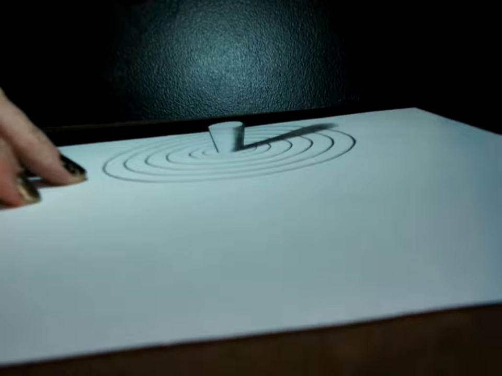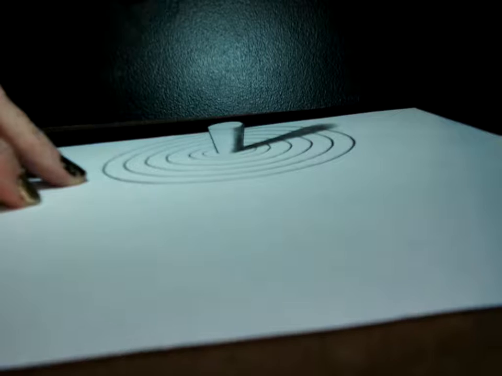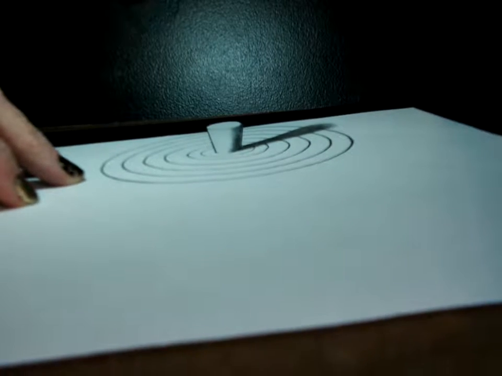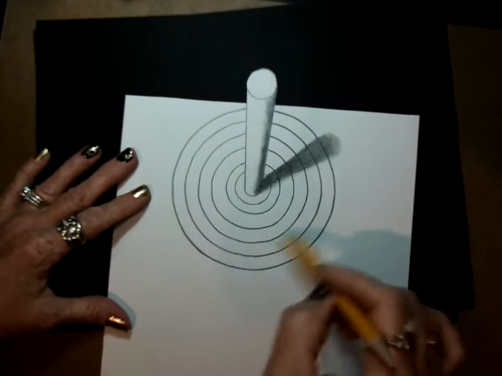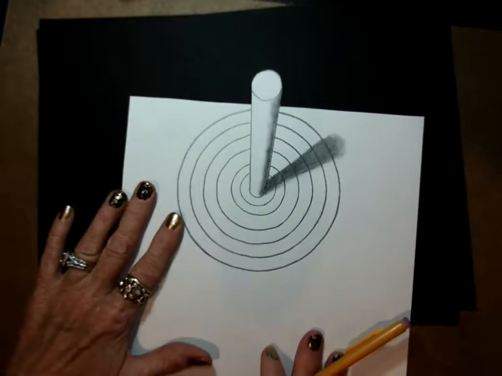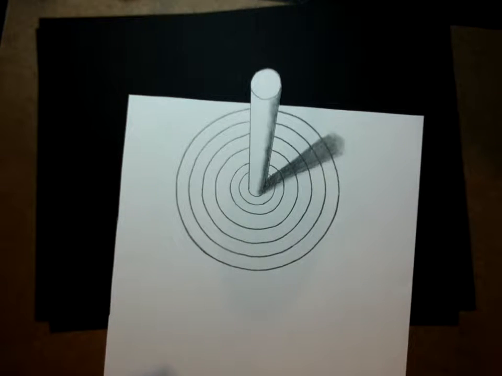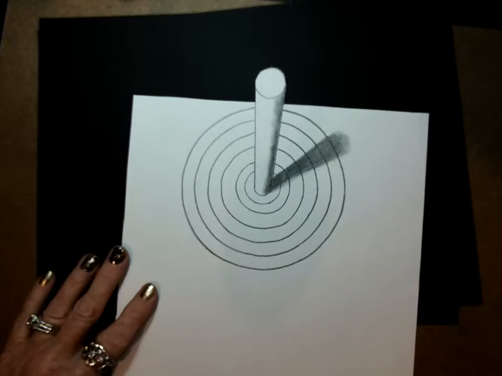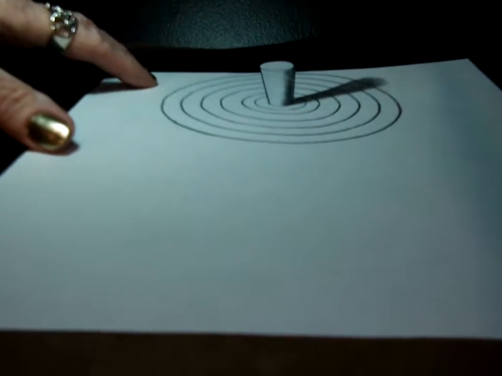And in order to do that, you have to create those ellipses rather than circles. So to draw the optical illusion, it's actually easier to use the camera to create the visual illusion than it is to draw this to make it look like it's three-dimensional.